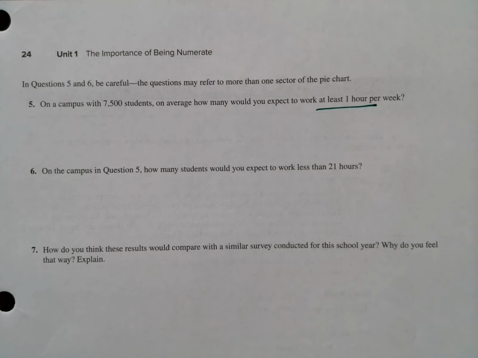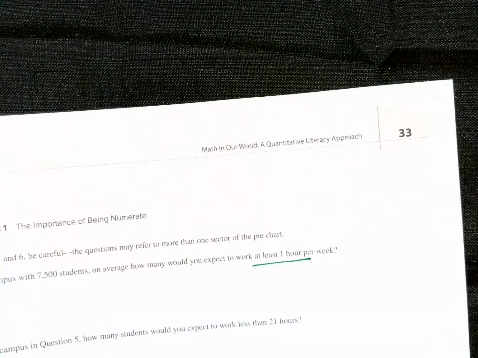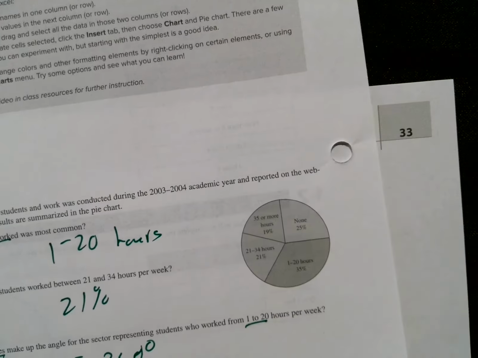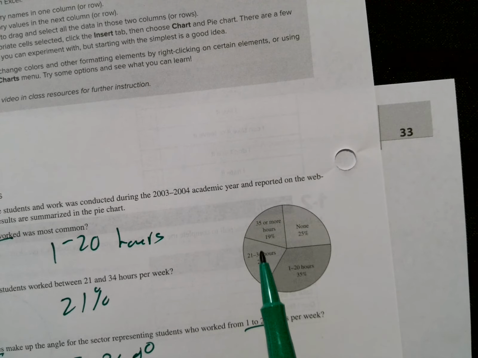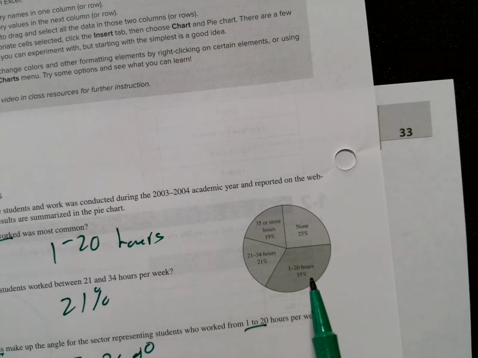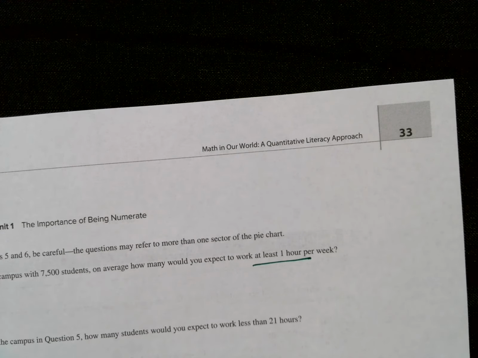Now, when it says at least, that means it'll be 1 hour or more. So if you look at the chart, that would include everything except for the none, because all the rest of these are 1 hour or more.